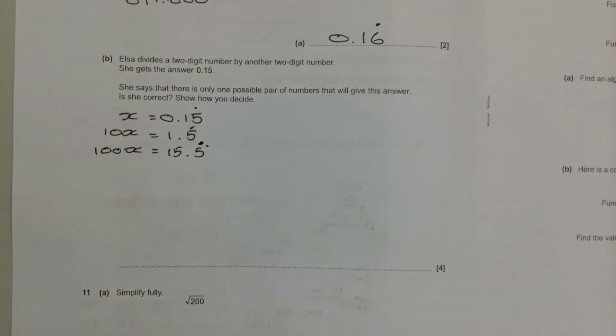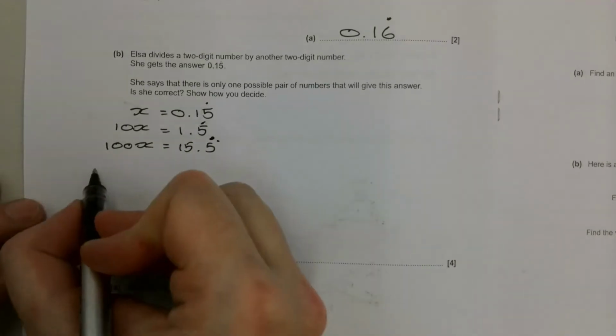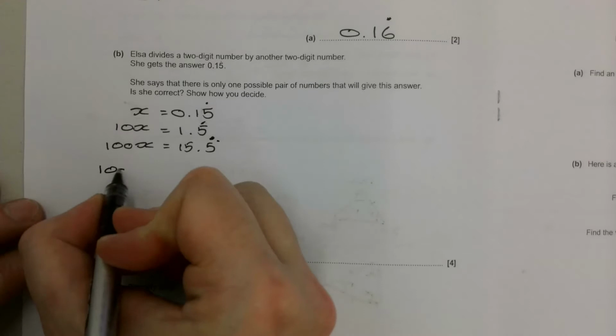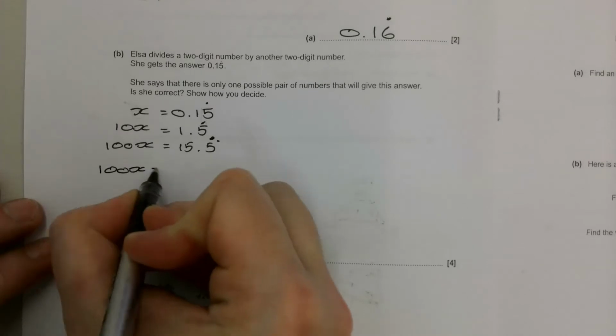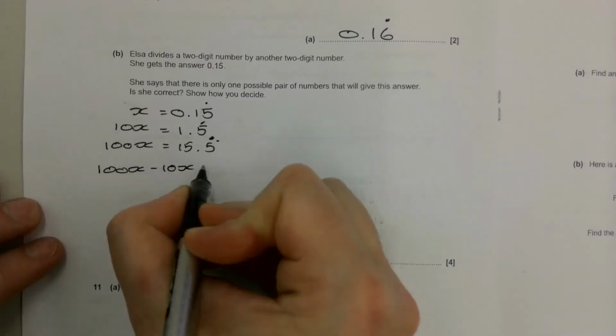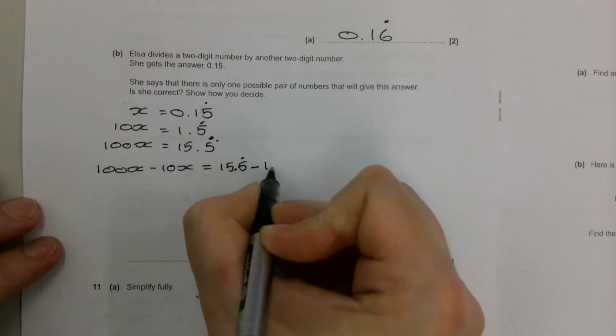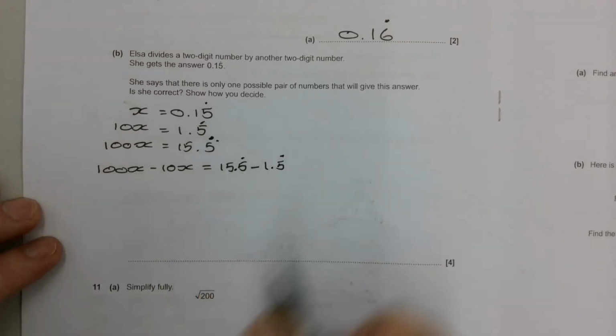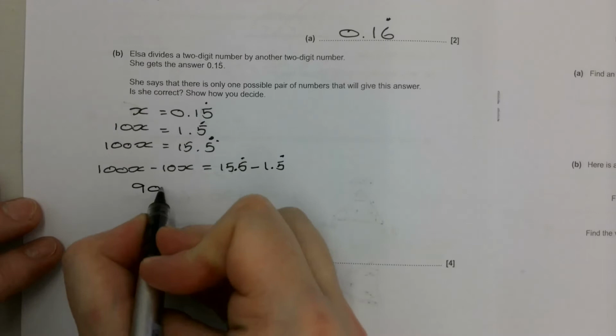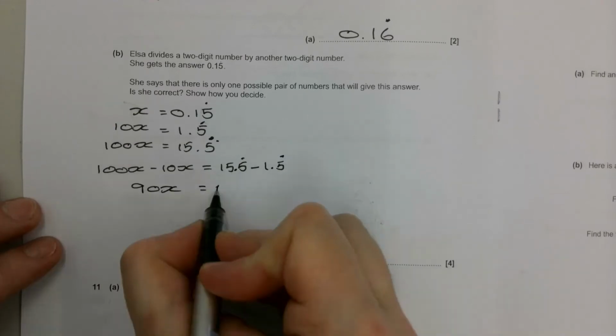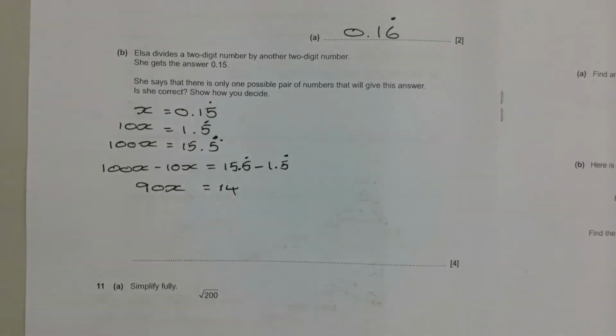At this point, I can go, okay, well if I do 100x, take away 10x, I'm doing 15.5 reoccurring minus 1.5 reoccurring, which means that 90x is going to equal 14.